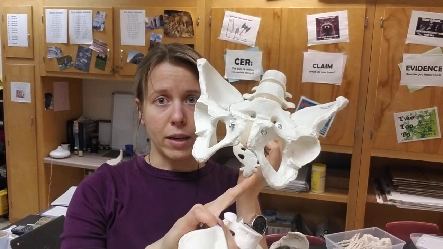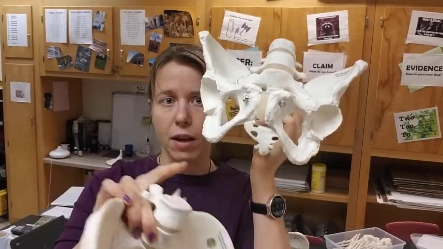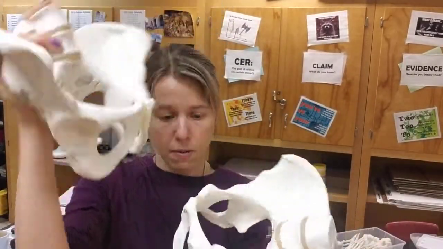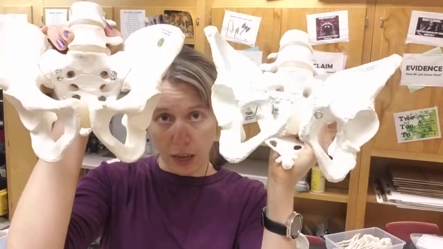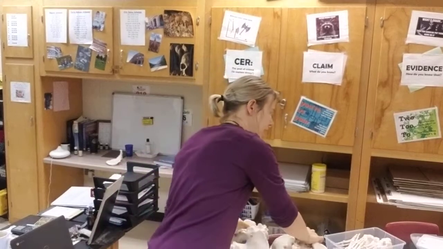Hopefully you looked right here, even though you can look at the flaring of the bones and everything, but look how wide this angle is and how narrow that angle is in comparison. So the one in my left hand is the female pelvis. That concludes all of your upper and lower appendicular bones.